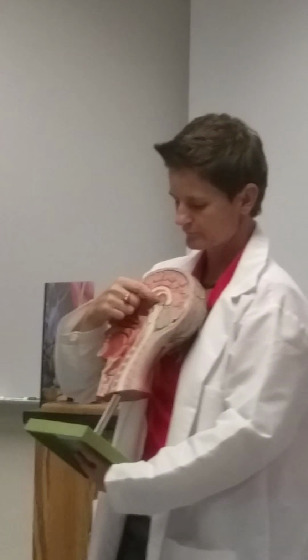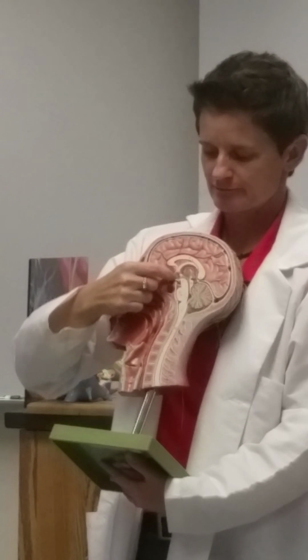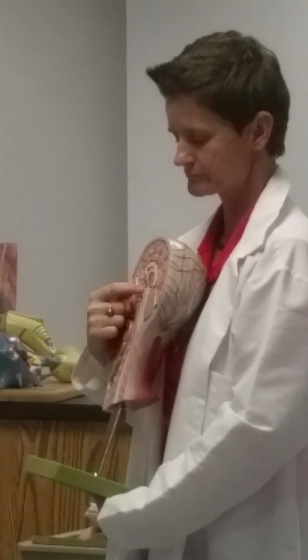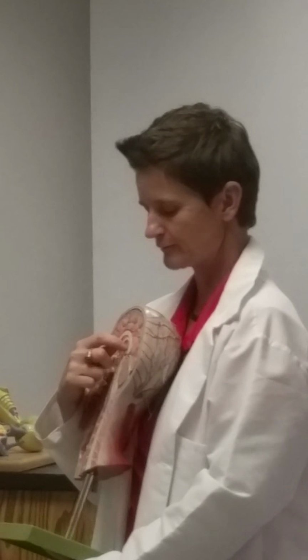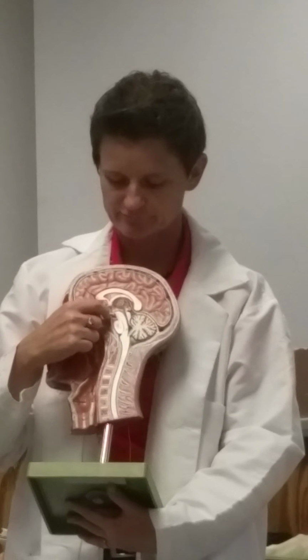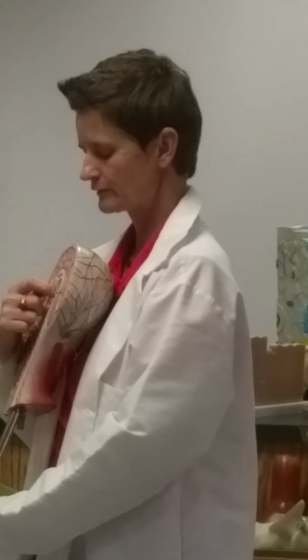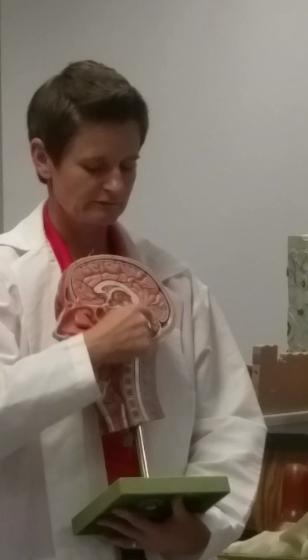Okay, so, thalamus, hypothalamus, pituitary, epithalamus, the pink thing along the top. If you follow the epithalamus down to the back is your pineal. Then you have your cerebral aqueduct line right here. Goes down to your fourth ventricle. Cerebellum.